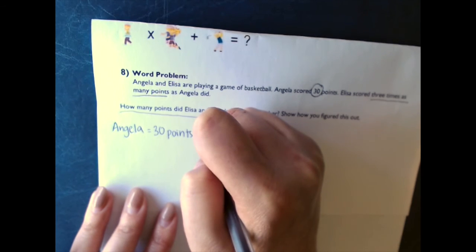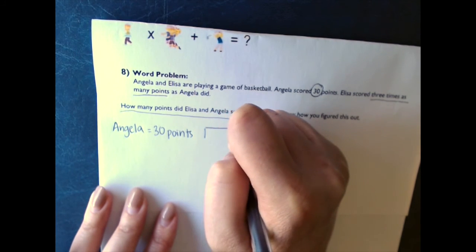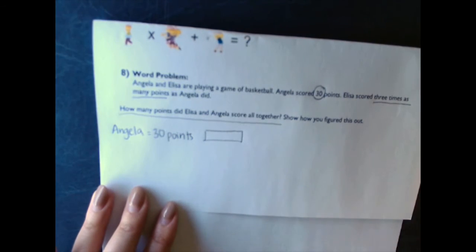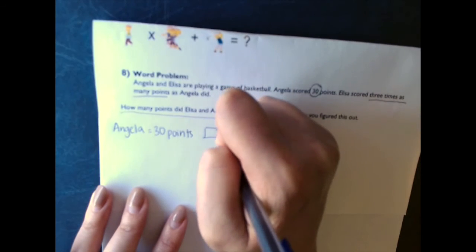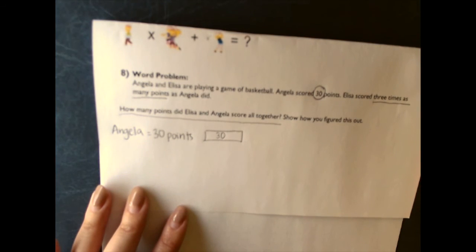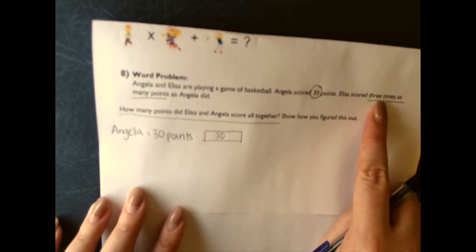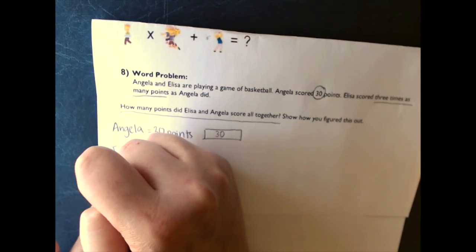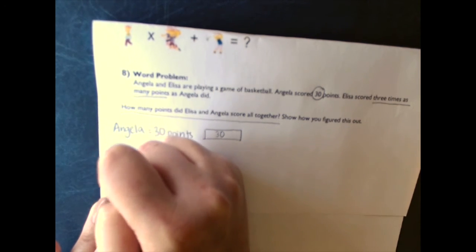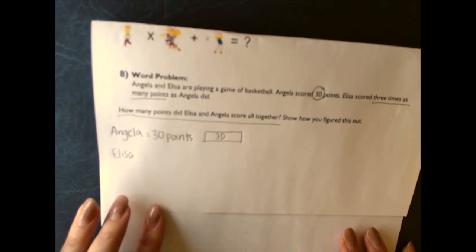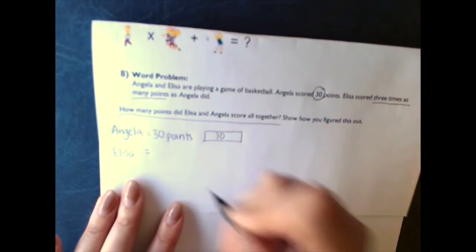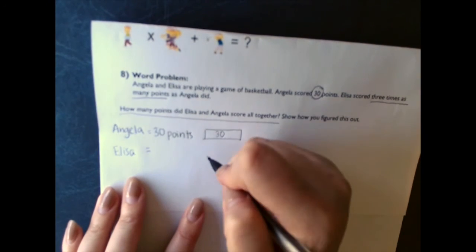And I'm going to draw this one box to represent the 30 points that Angela scored. Then it goes on to say that Eliza scored 3 times as many. It doesn't just straight up say how many points Eliza scored. It just tells you 3 times as many as Angela.